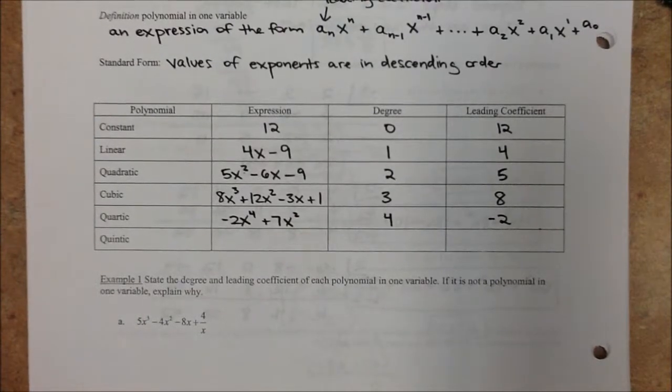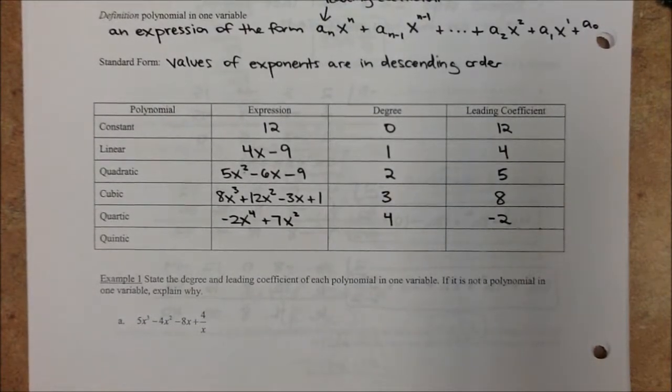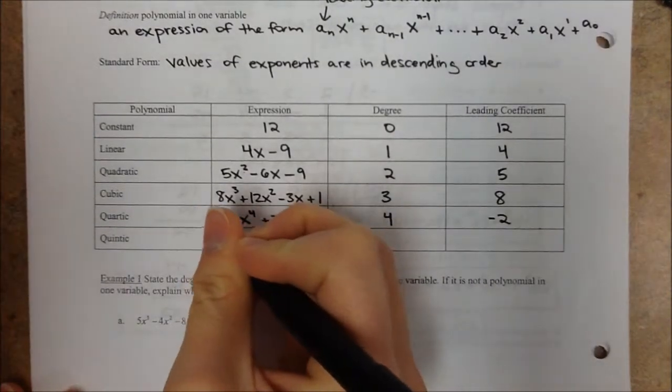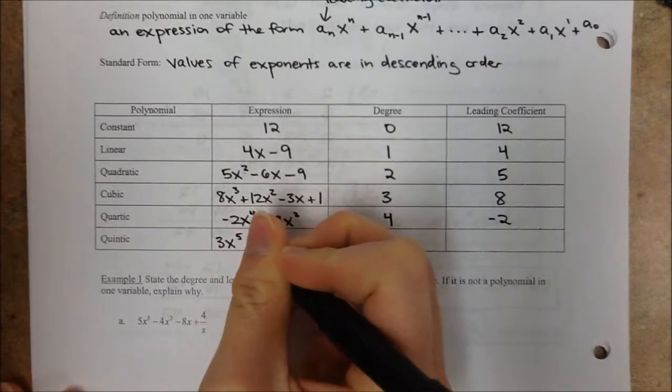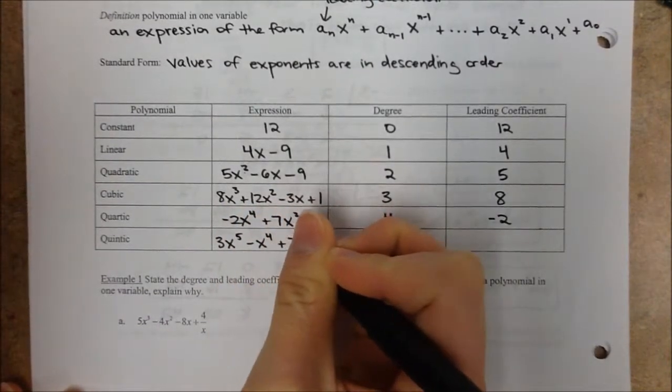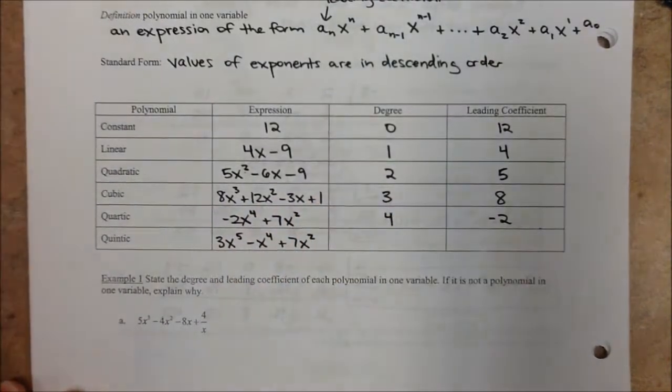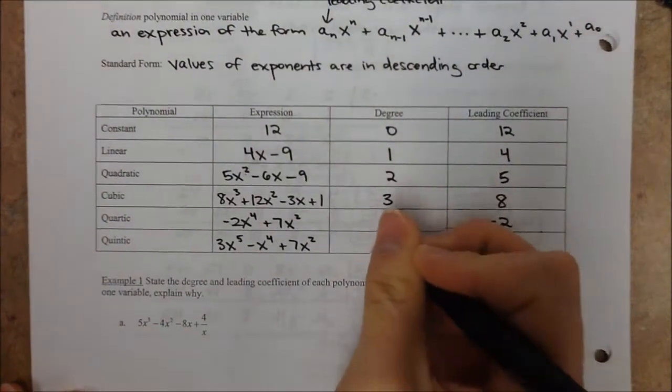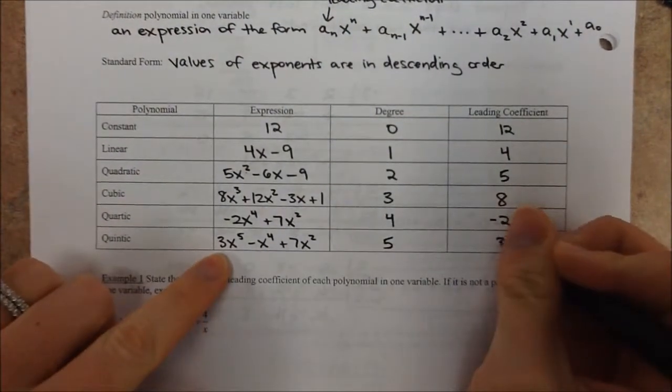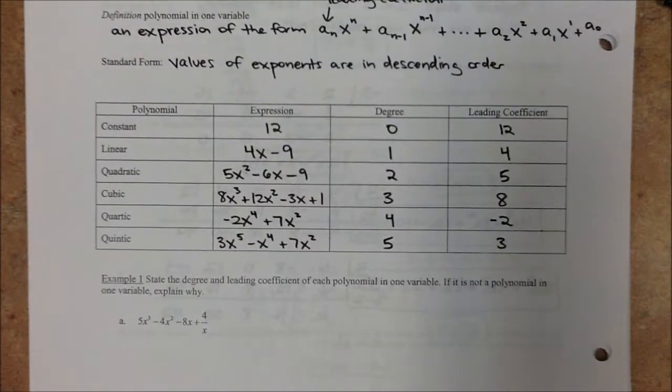Okay, and finally a quintic polynomial. Think of quintuplets. That prefix means 5. So this is something to the 5th power. So maybe we have like 3x to the 5th minus x to the 4th plus 7x squared again. This degree is 5, and the leading coefficient is a 3. Okay, so those things are pretty easy to identify. So stating the degree of a polynomial and then identifying what the leading coefficient is.